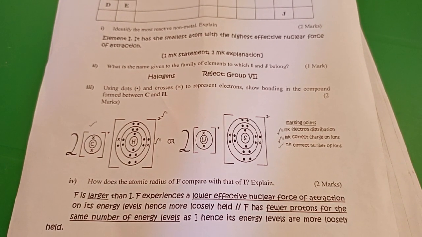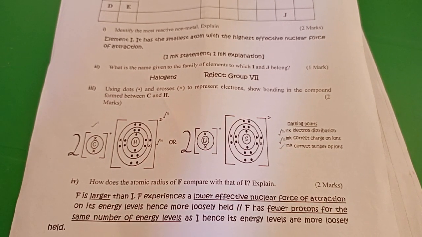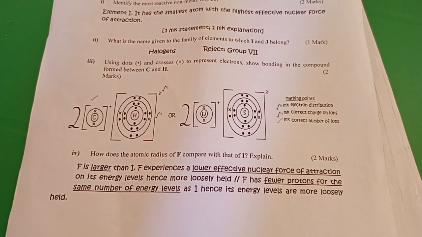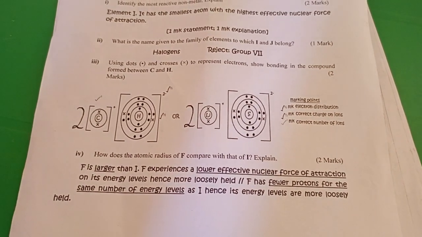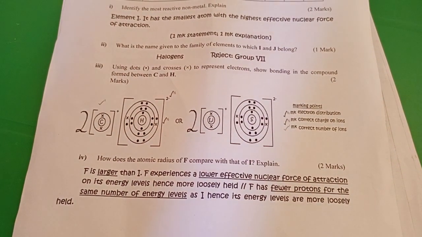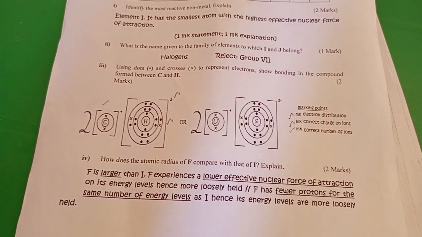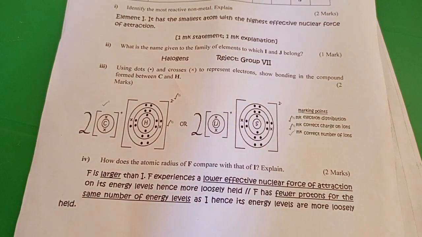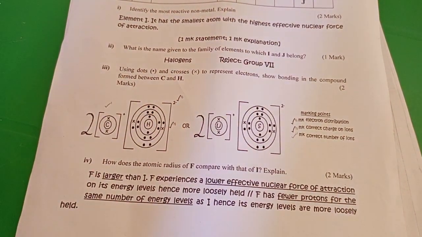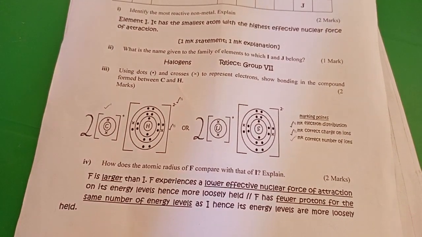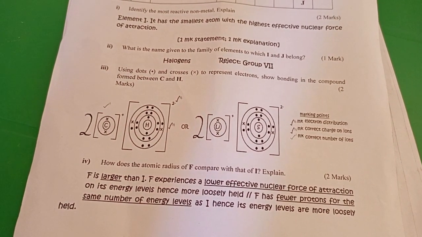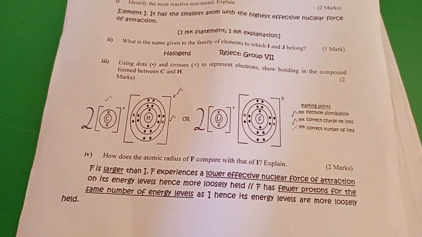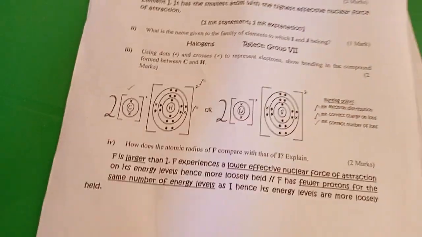F experiences a low effective nuclear force of attraction on its energy levels, hence they are loosely held by the nucleus. Or in other words, you can say F has fewer protons than I. Hence the energy levels are loosely held.